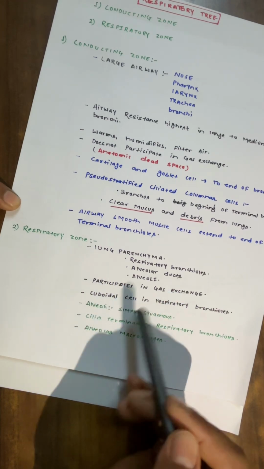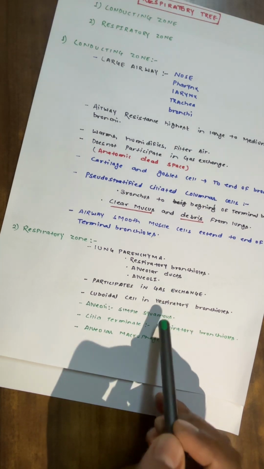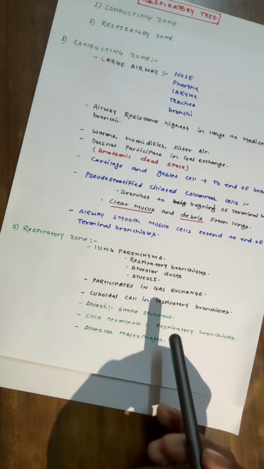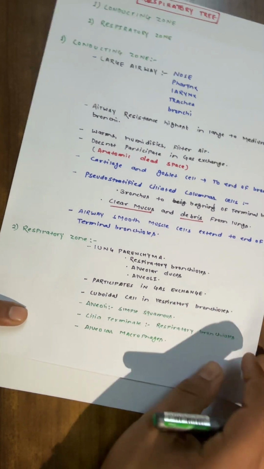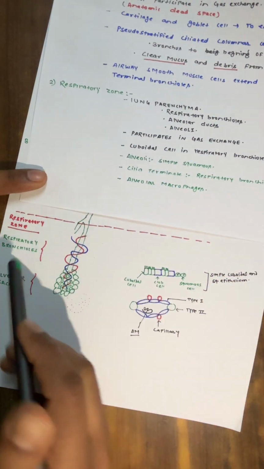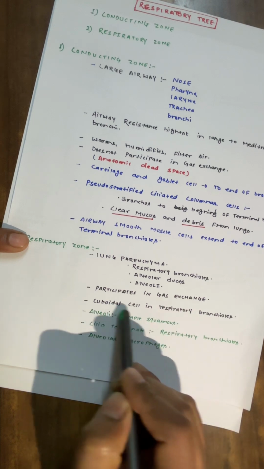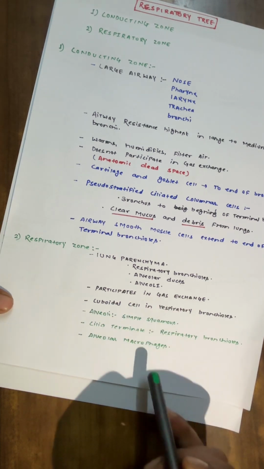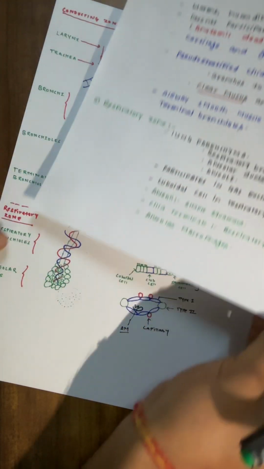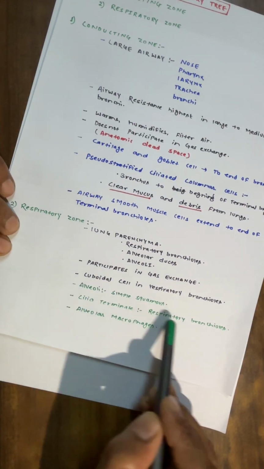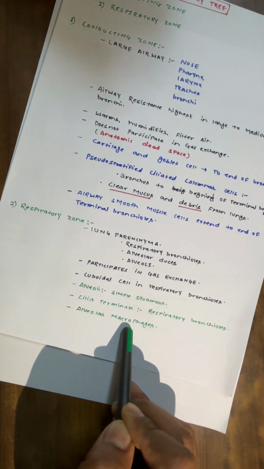Now, talking about histology, as we move deeper the epithelium changes. The epithelium becomes cuboidal cells in the respiratory bronchioles, and then in the alveoli it is simple squamous. The cilia present in the conducting zone terminate in the respiratory bronchioles. Alveolar macrophages are present in the respiratory zone.